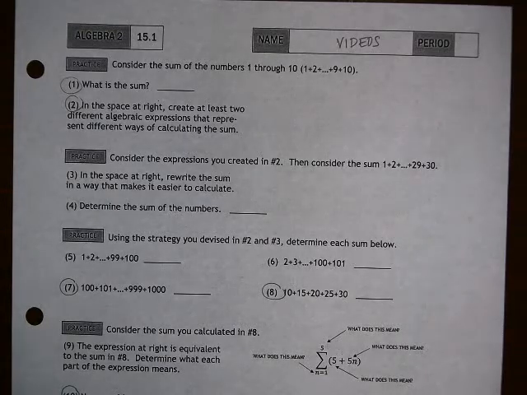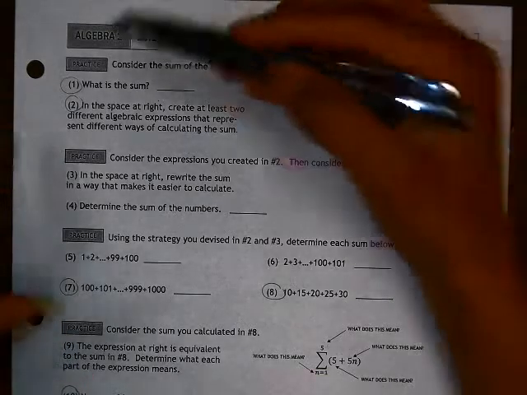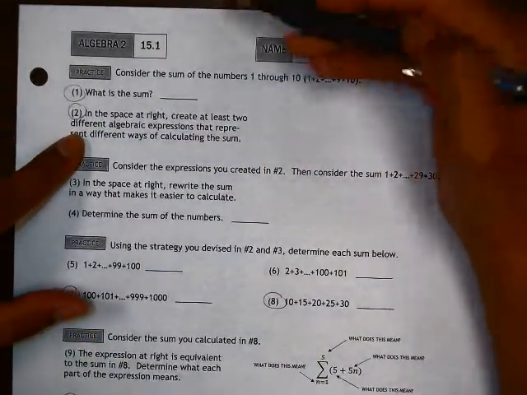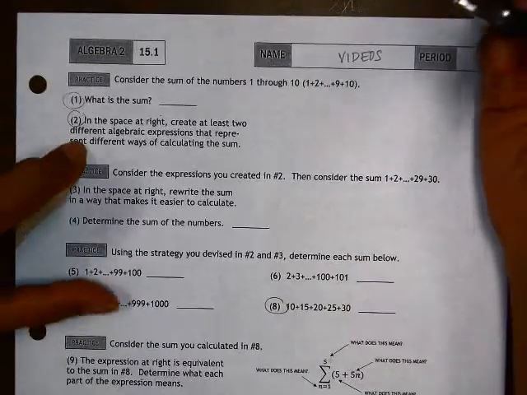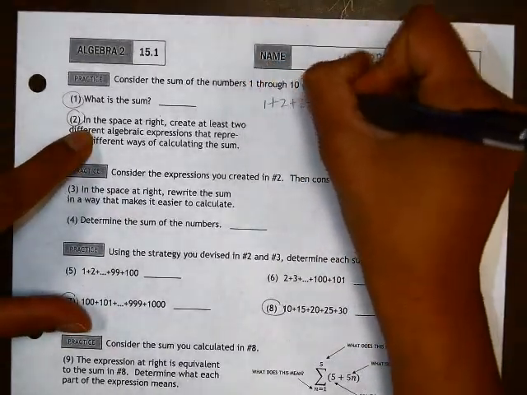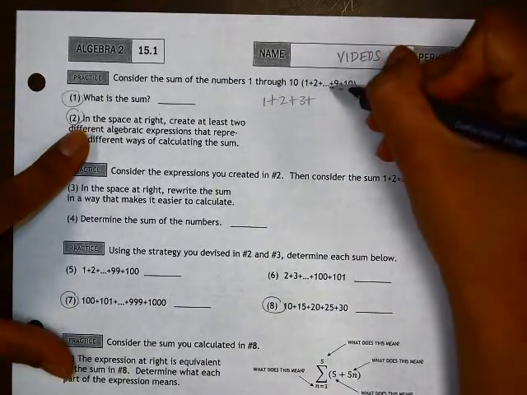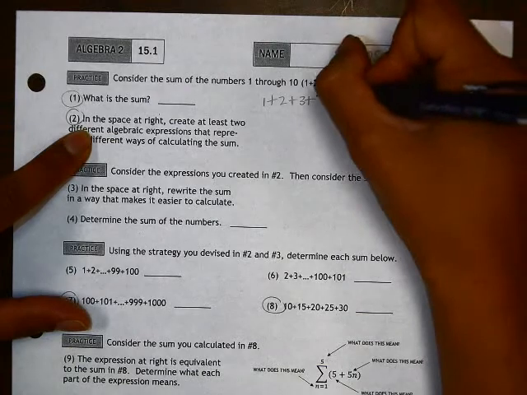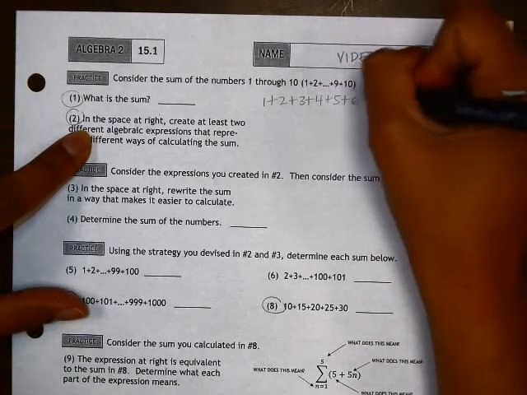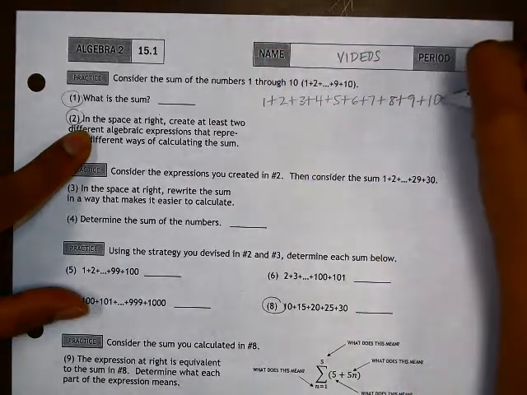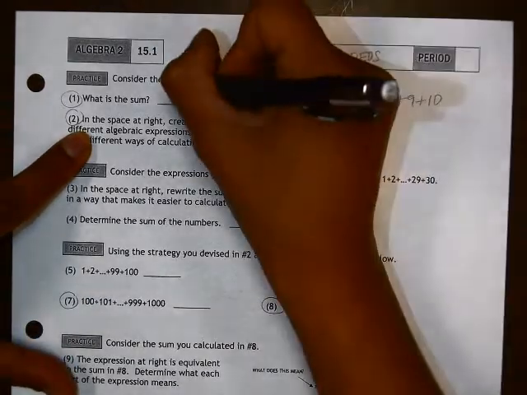This is worksheet 15.1, and let's look at these first two problems, which are asking you first to find the sum of the numbers from 1 through 10. So if we were to just add up all of the integers from 1 through 10, the dot dot dot represents the fact that all of the numbers between 2 and 9 are included also. So if we were to add up all of these integers, we would get a sum of 55.